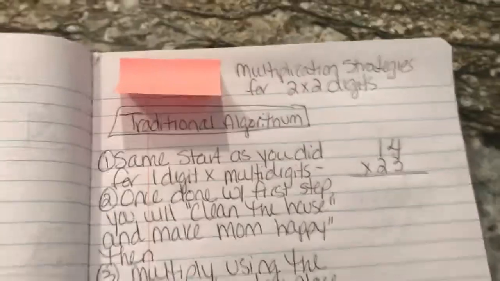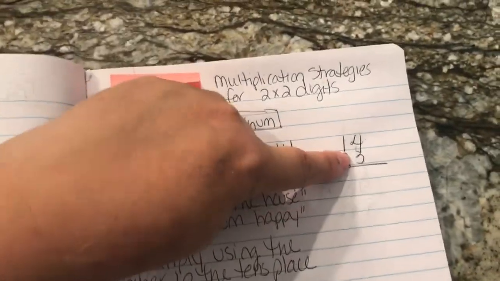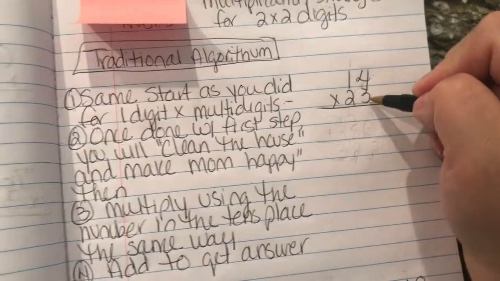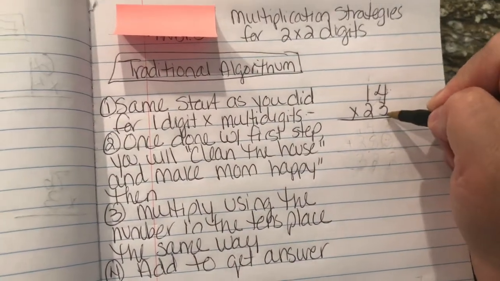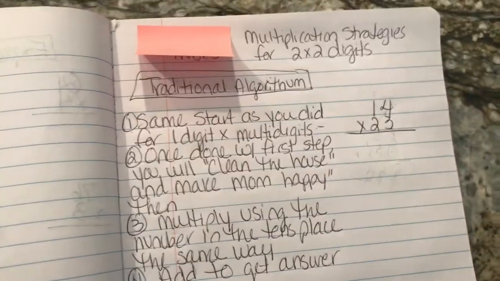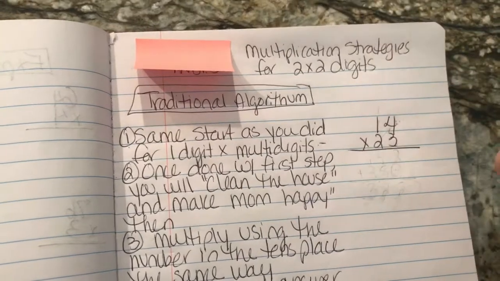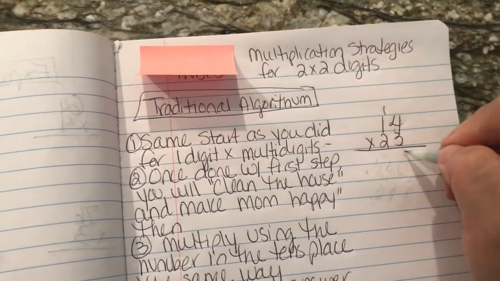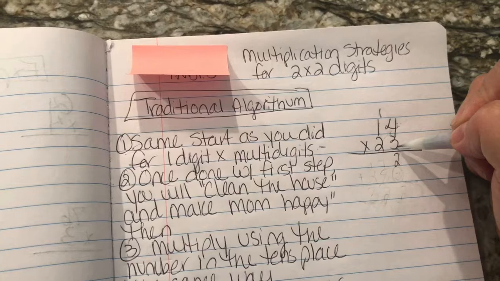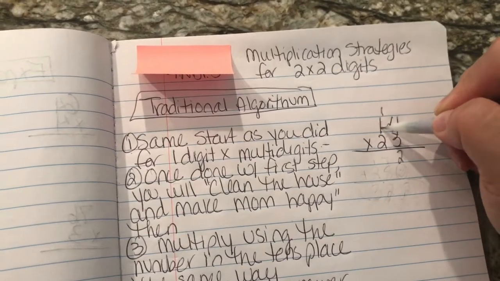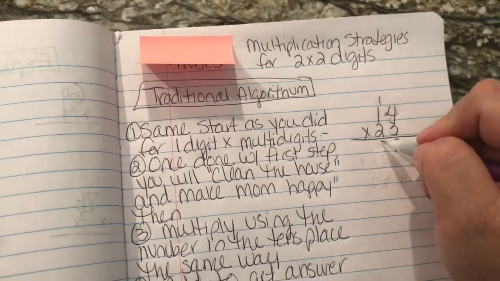That's a little strategy, okay? So the first thing we're going to do is just like we would normally do. We go straight up, from the ones place to the ones place. 3 times 4 is 12. So I put the 1 and the 2. Now I'm going to go to the tens place. 3 times 1 is 3, plus the 1 on top is 4.